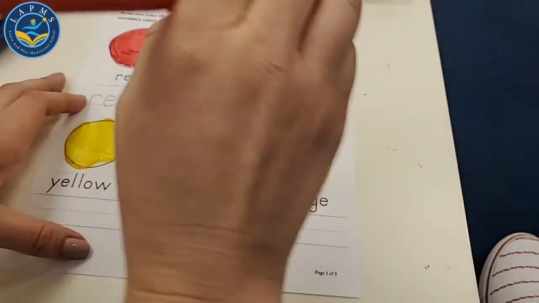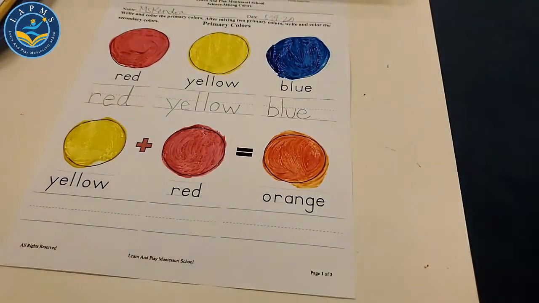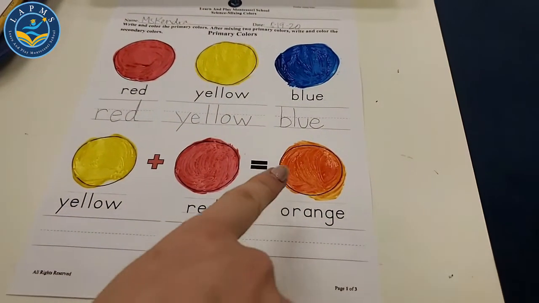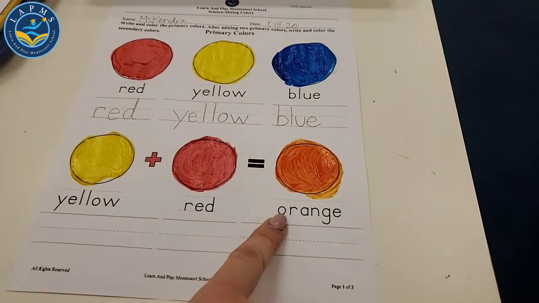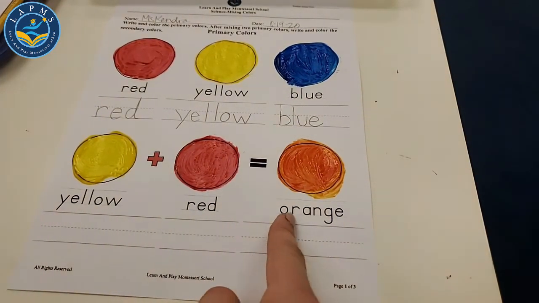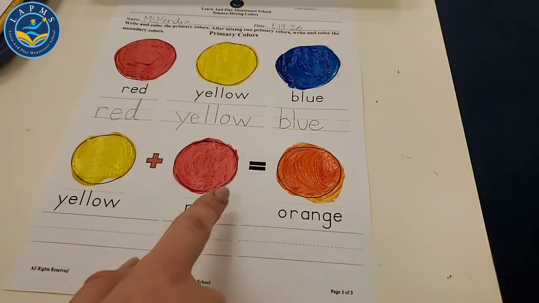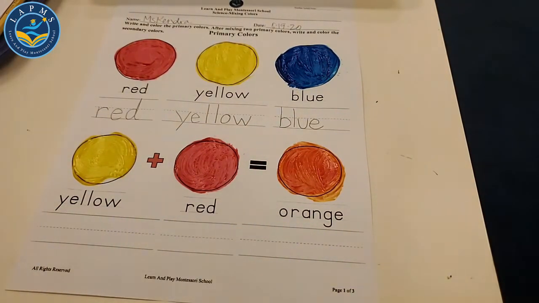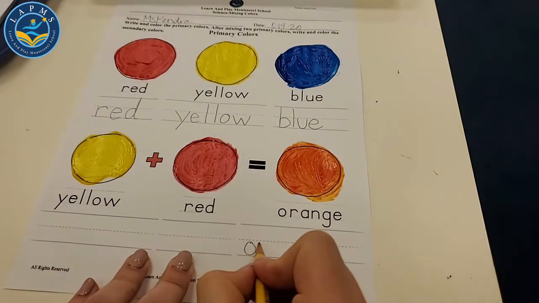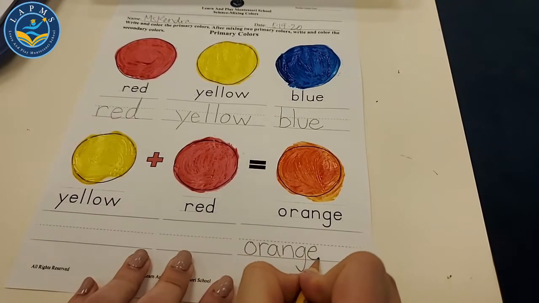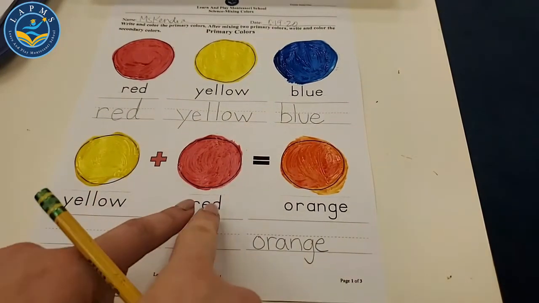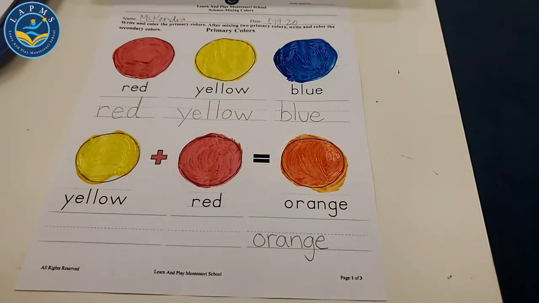Okay, what do you see now? Wait a second. That's not yellow or red. What is that? You guys, we made orange. Yellow plus red equals orange. Okay, and we can write that below, orange. With our 3-finger grasp, we can write orange. And later, I'm going to finish writing yellow and red. Okay? Good job.